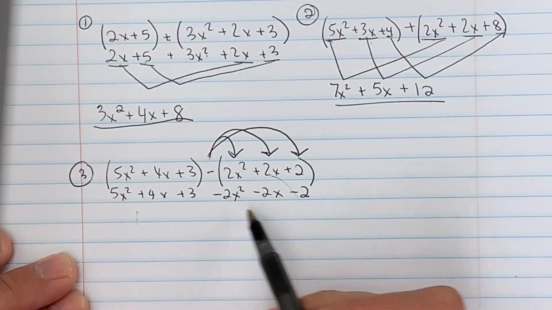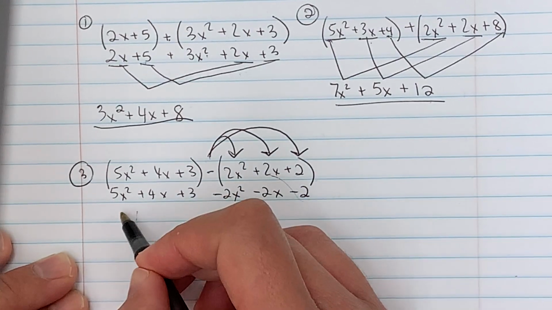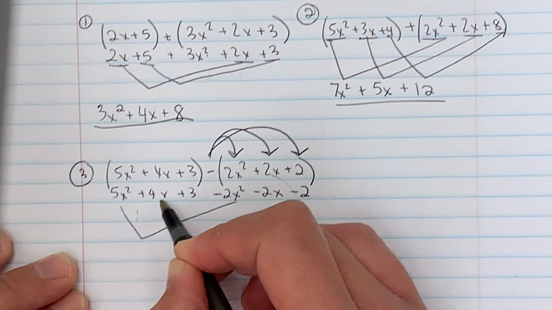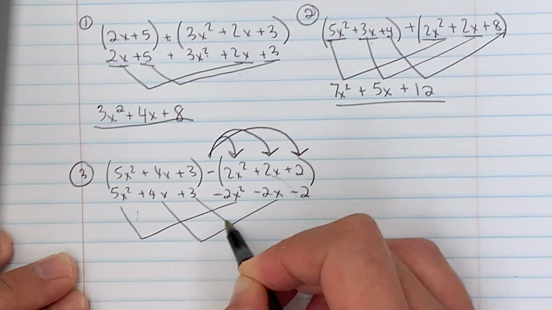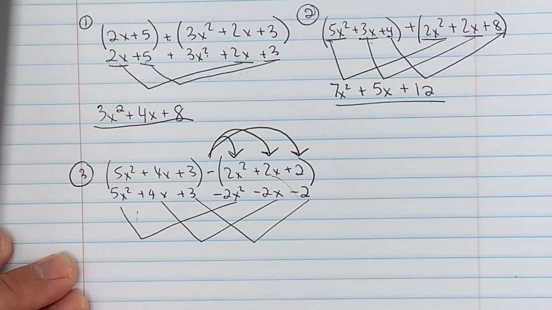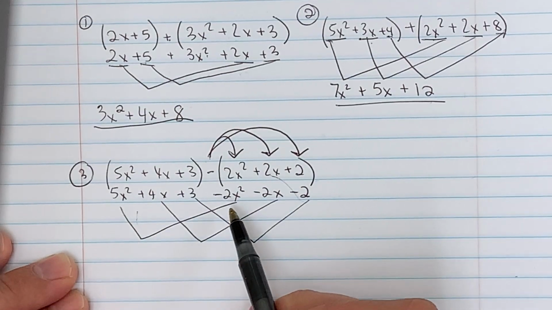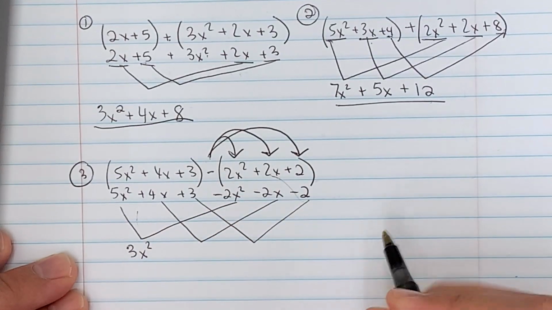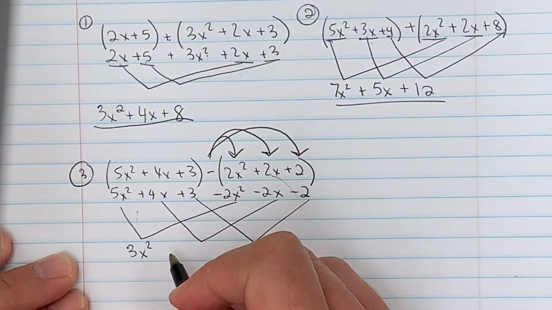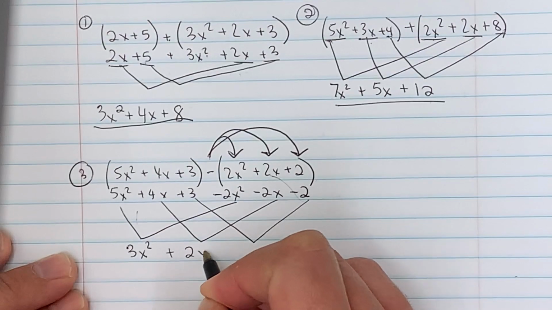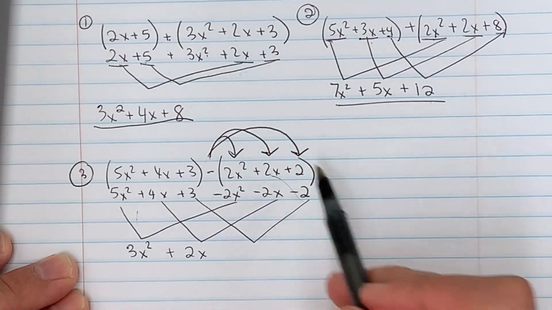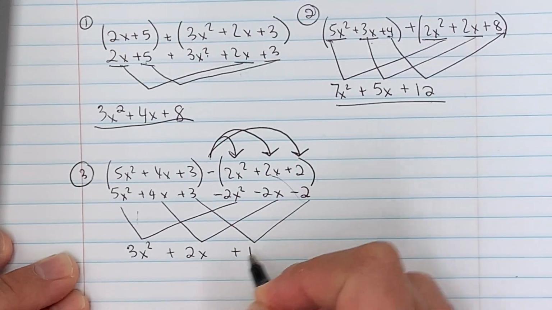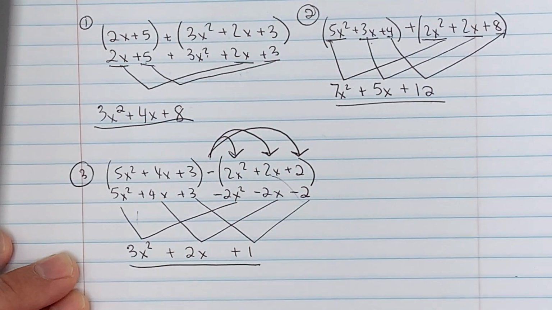I distributed the negative to each one. Now we can combine these up. 5 minus 2 would be 3. Bring down that x squared. 4 minus 2 would be a positive 2. Bring down the x. 3 minus 2 is going to give me a positive 1. There is our answer.